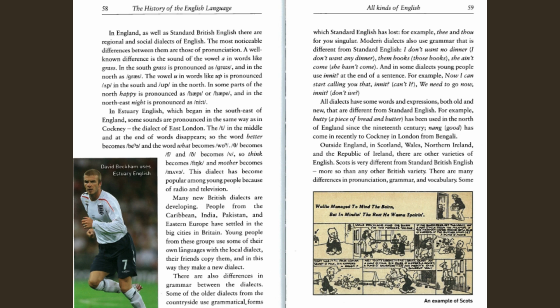In estuary English, which began in the southeast of England, some sounds are pronounced in the same way as in Cockney, the dialect of East London. The t in the middle and at the end of words disappears, so the word better becomes be'er, and the word what becomes wha'. Th becomes f, and th becomes v. So think becomes fink, and mother becomes muvver. This dialect has become popular among young people because of radio and television.